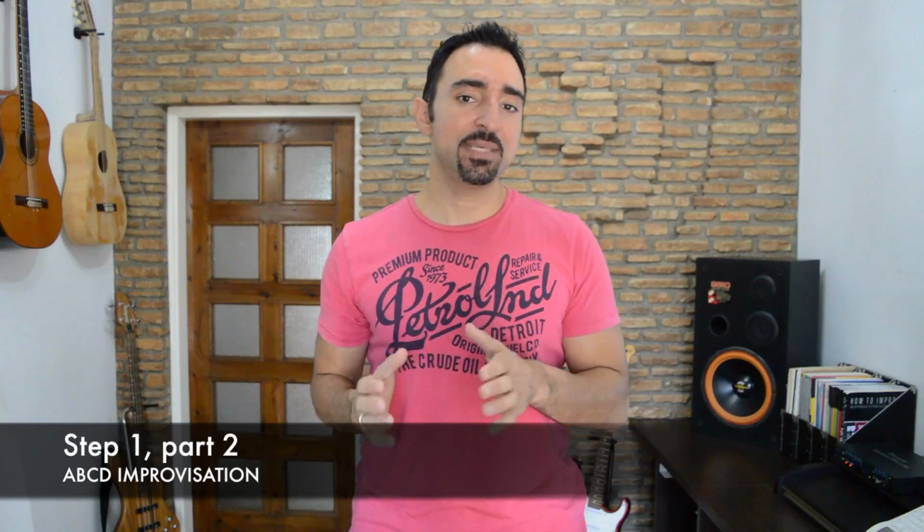So do this until you feel you can find them quickly without having to think about it much. When you can do this on all strings without mistakes, then you can go to the second part, which is ABCD improvisation. In this part, we basically take a backing track and improvise using these 4 notes on a single string. I've included 7 different backing tracks in different styles for you to improvise over.